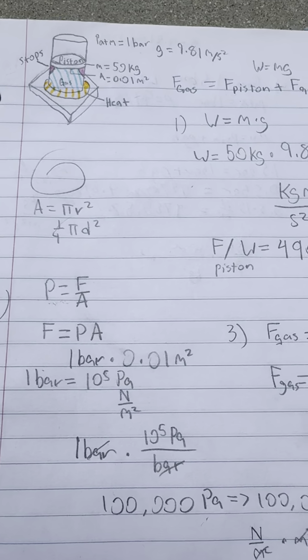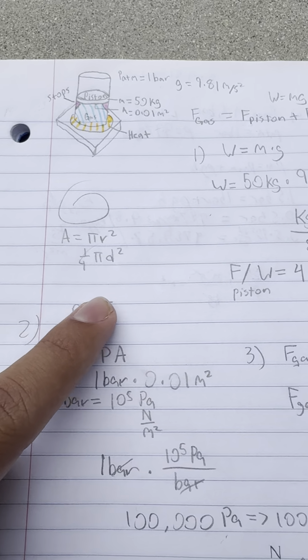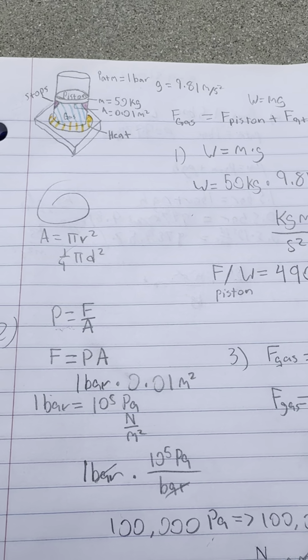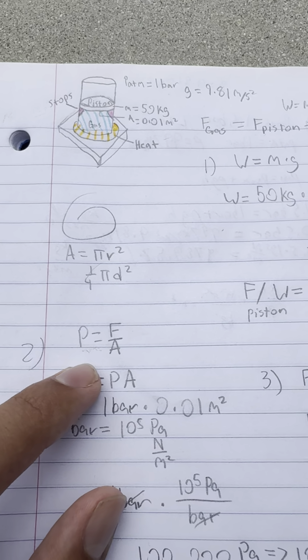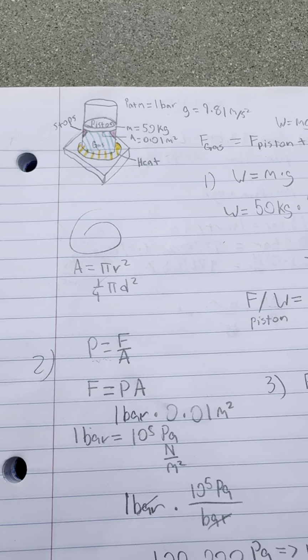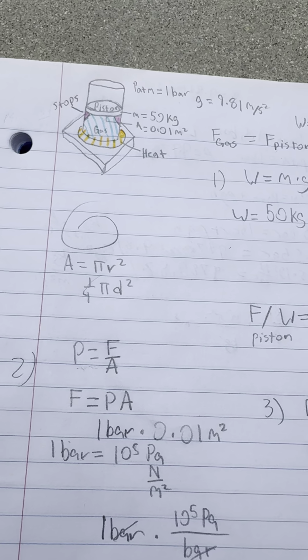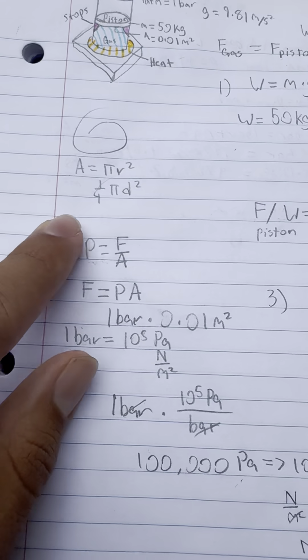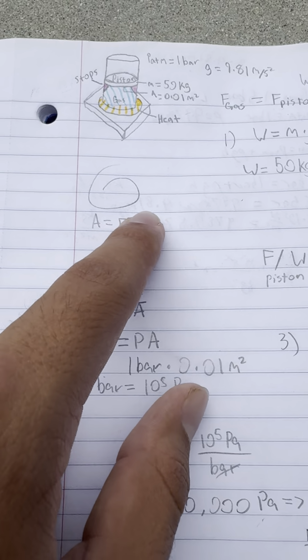And also, if you're given, sorry, I meant radius or your diameter. Yeah. Radius is just the diameter in half. So if you don't want to remember this and you feel more comfortable with that, just divide your diameter by 2 to get your radius.